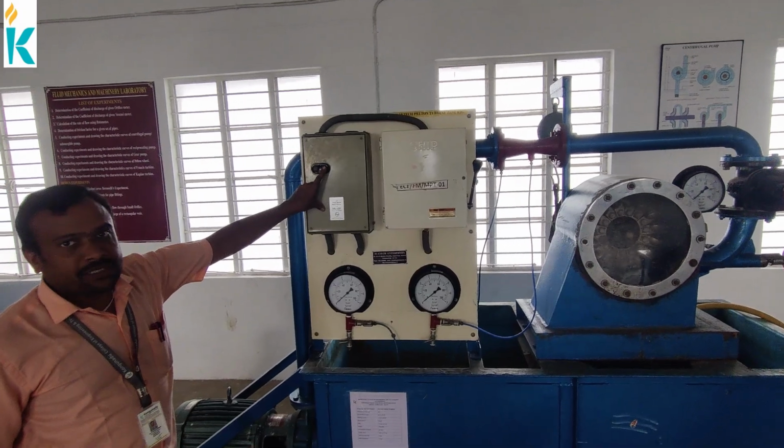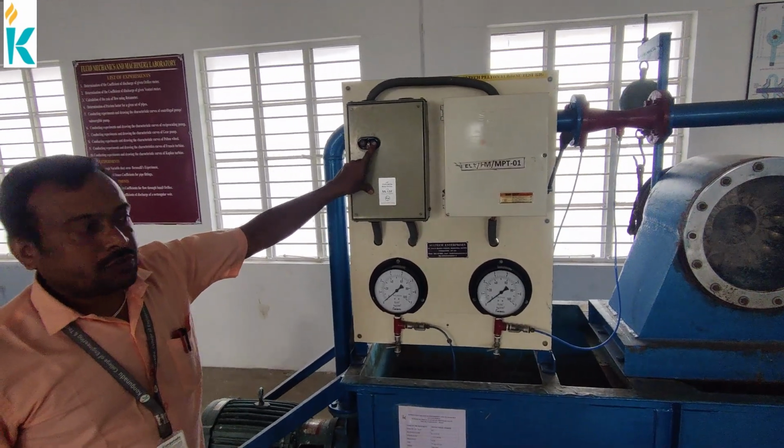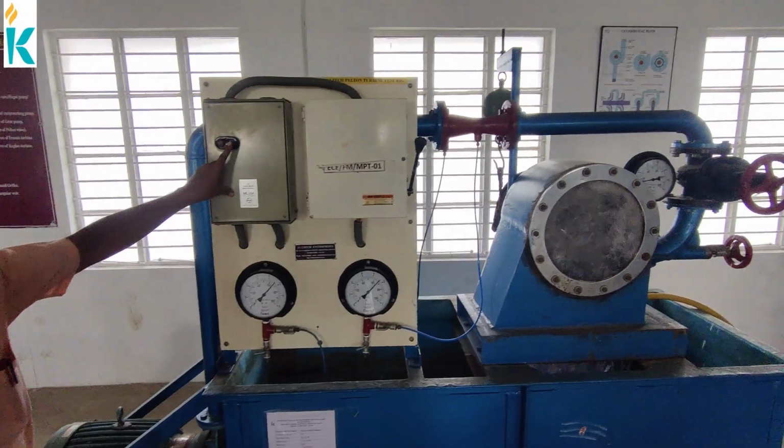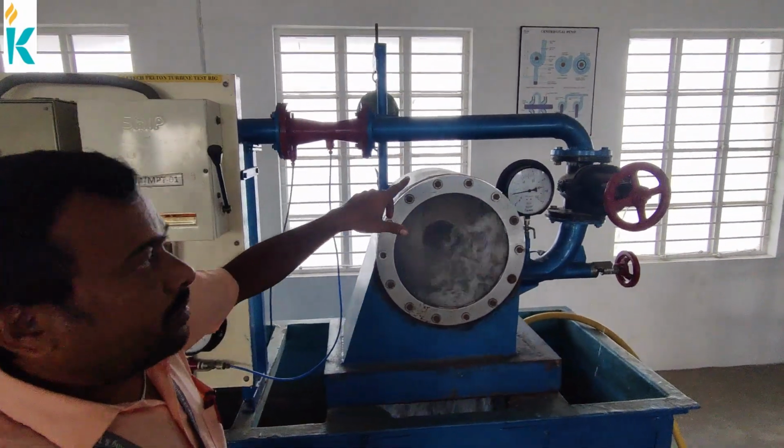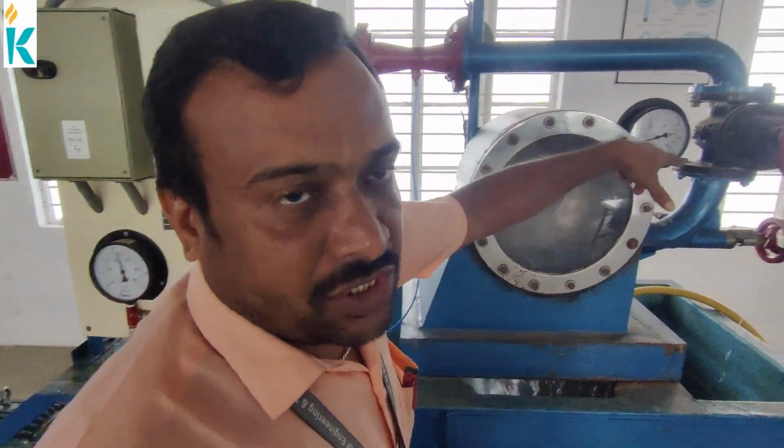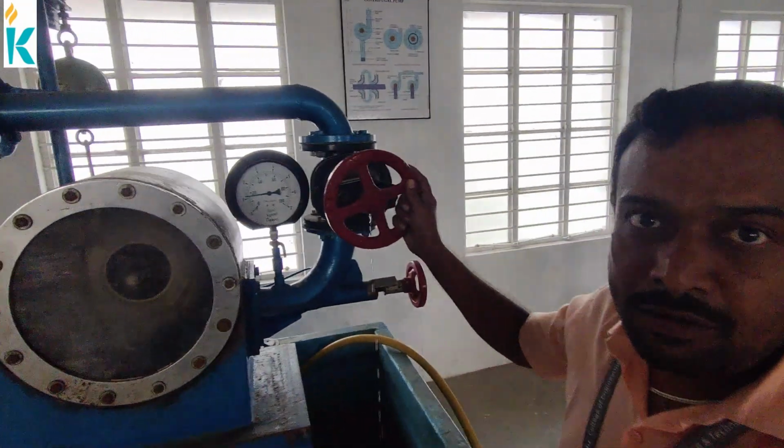First, switch on the machine. This green button is on, red button is off. Switch on the Pelton wheel. Change the inlet discharge.